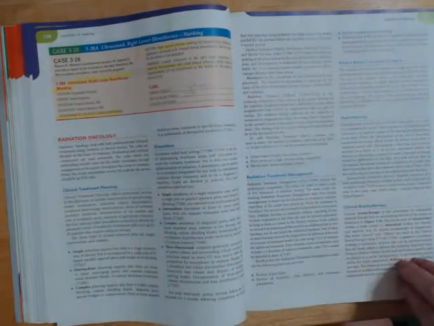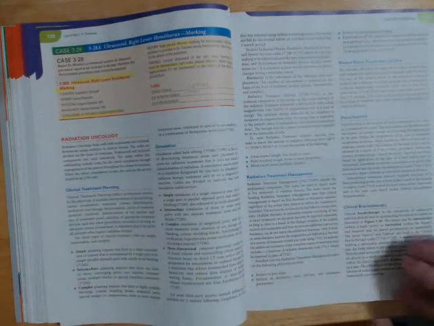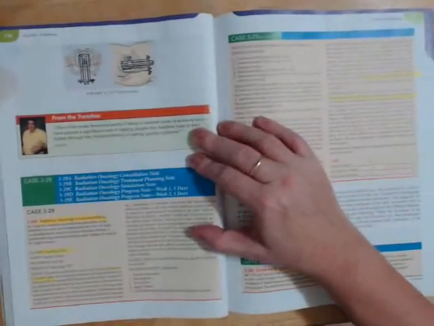Here's some wordy stuff regarding the radiation oncology. Just kind of sums up in a very concise manner the information from that area, worded in a different way.